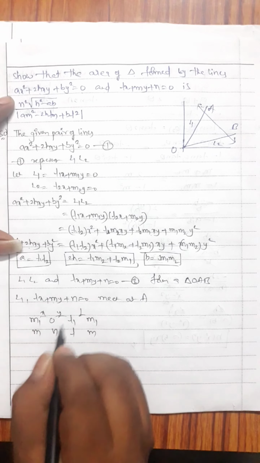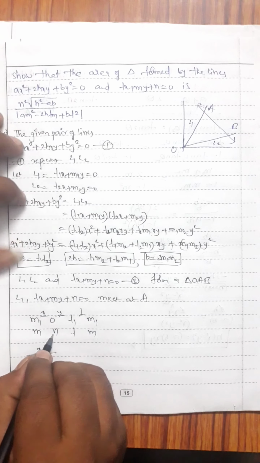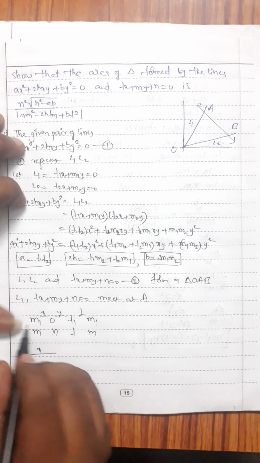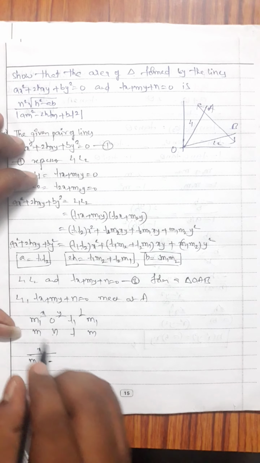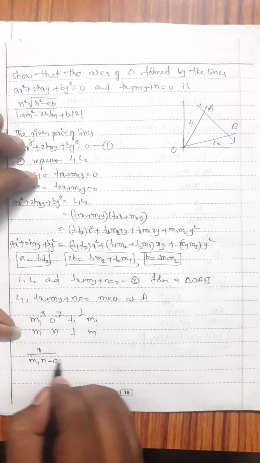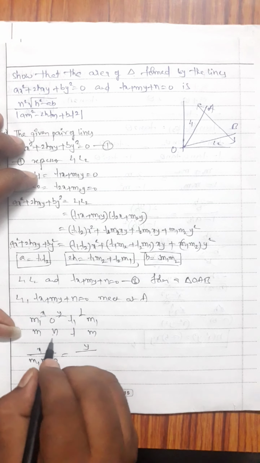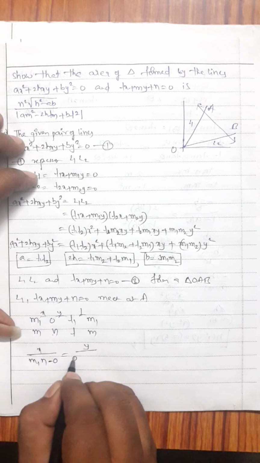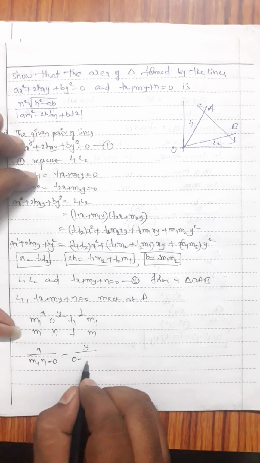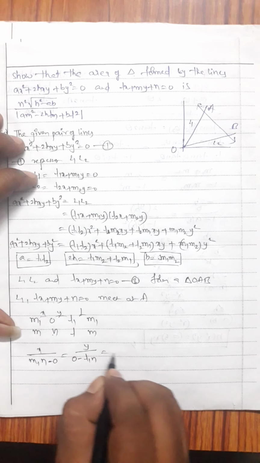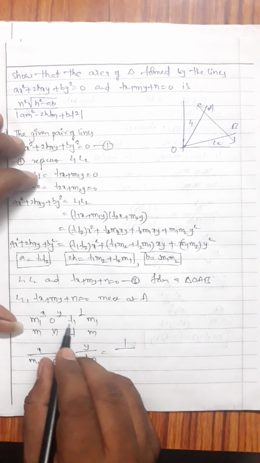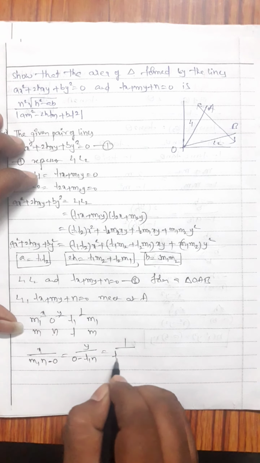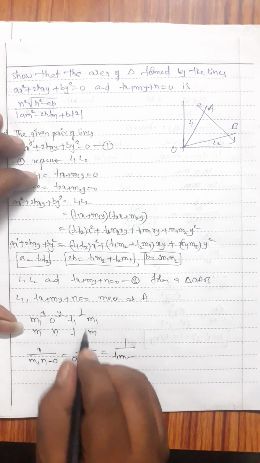Here x by m1 n. Therefore m1 n minus m into 0 is equal to y by minus l into 0, sorry, l into 0 minus l1 n, is equal to 1 by l1 m minus lm1.